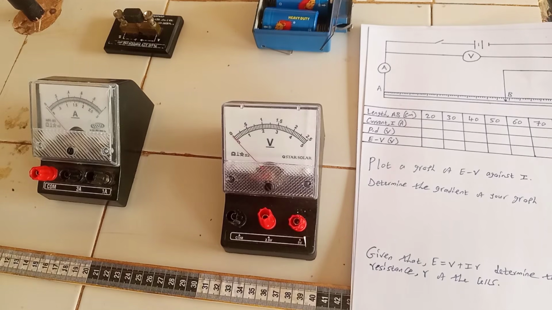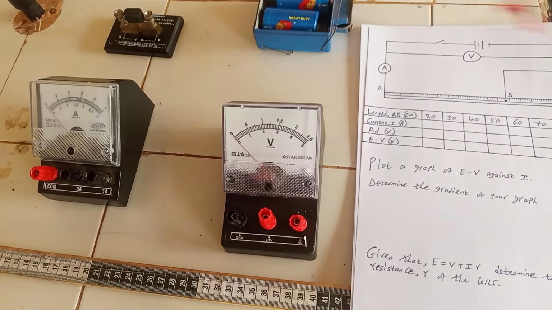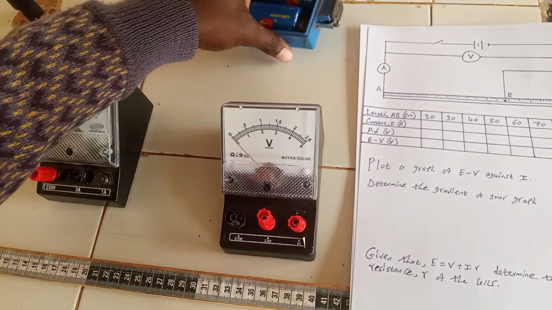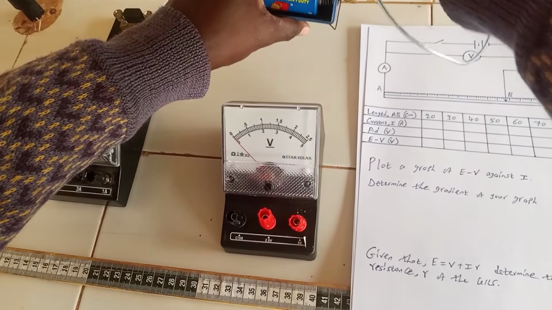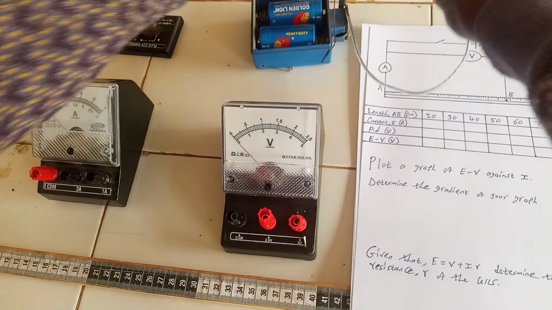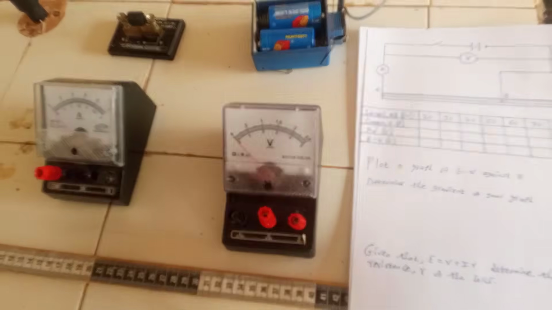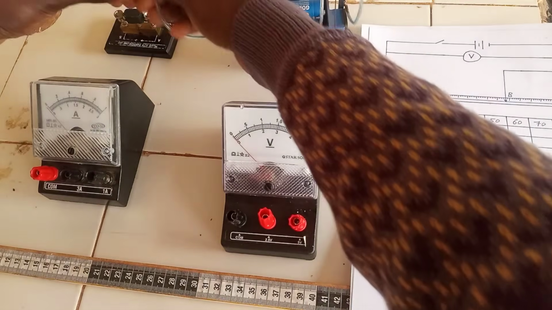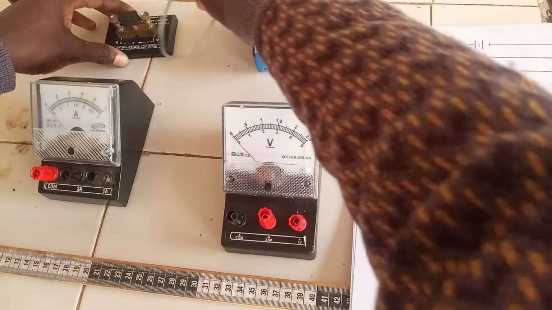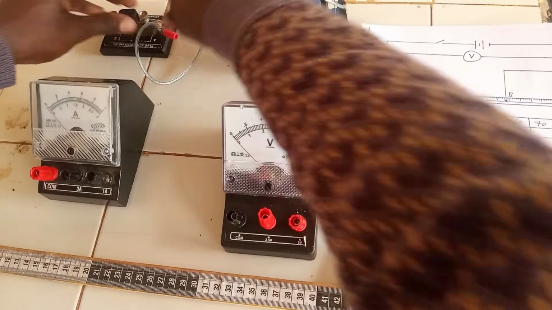Our positive terminal is here, and this wire goes straight to the switch.